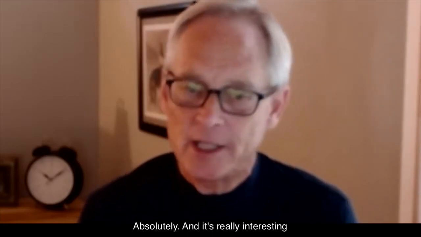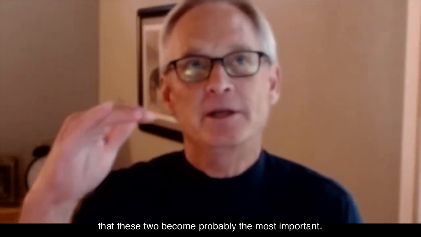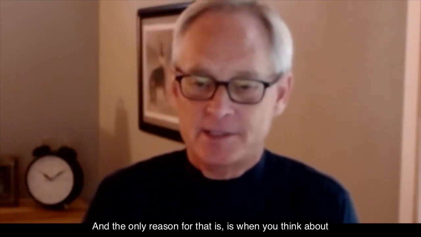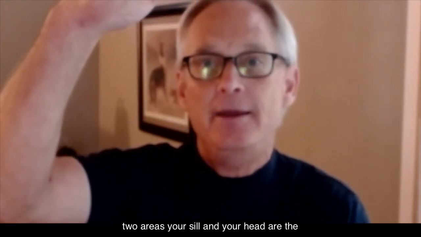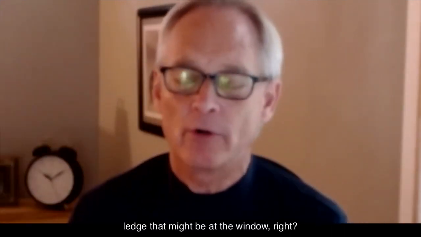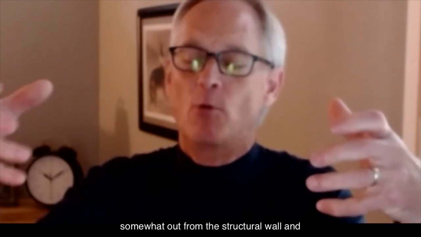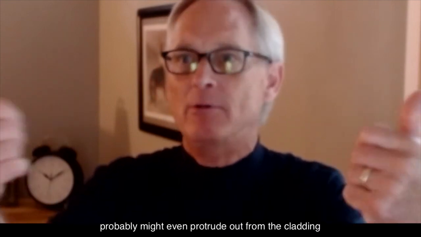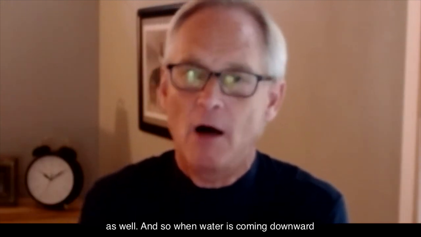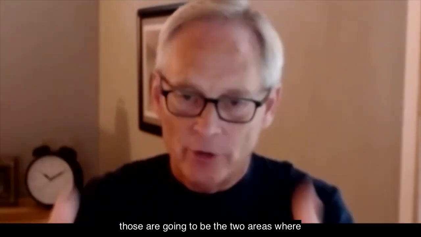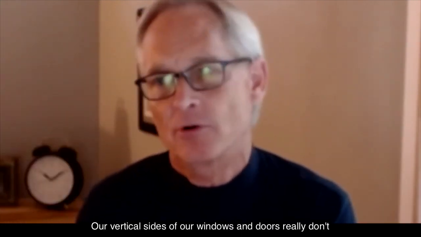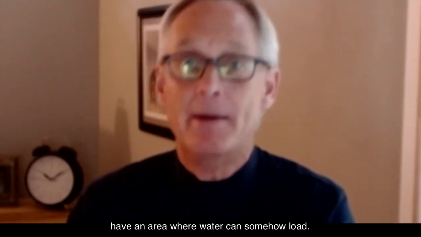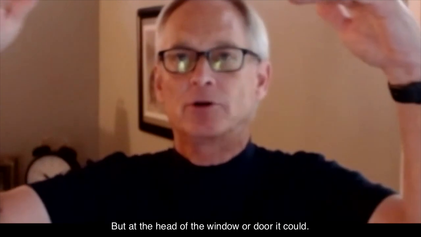Absolutely. And it's really interesting that these two become probably the most important. And the only reason for that is when you think about your window or your door, your sill and your head are the two areas that have a horizontal ledge. A lot of our windows will protrude somewhat out from the structural wall and probably might even protrude out from the cladding as well. And so when water is coming downward, those are going to be the two areas where water could sit, right? Our vertical sides of our windows and doors really don't have an area where water can collect. But at the head of the window or door, it could.